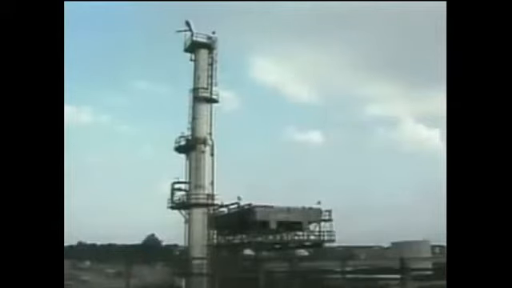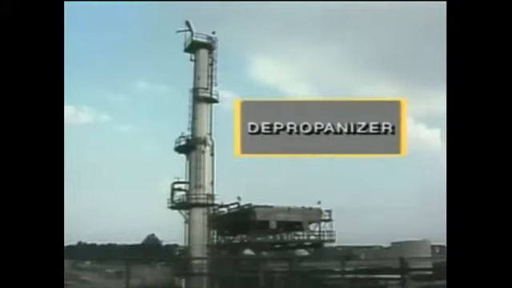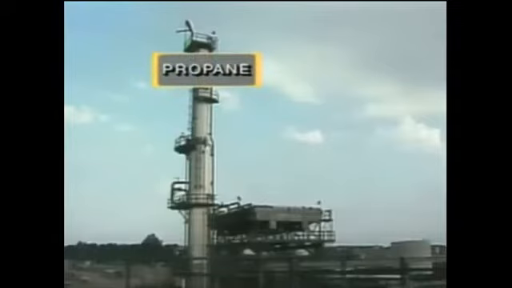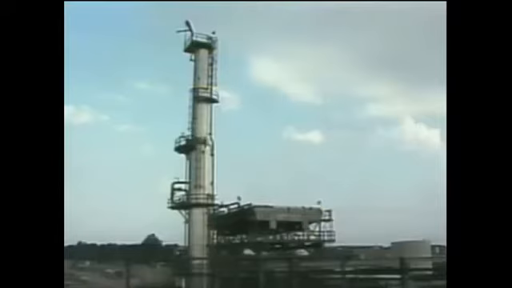Some towers are named according to the chemical product that is being separated. For example, a tower that separates propane and lighter components from a feed can be called a depropanizer. The overhead product from a depropanizer contains mostly propane and some lighter components. Components that are heavier than propane end up in the bottoms product.